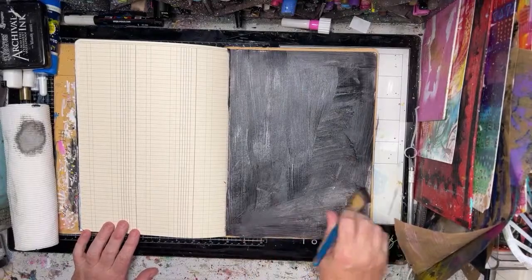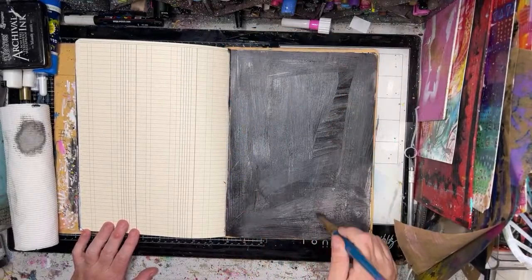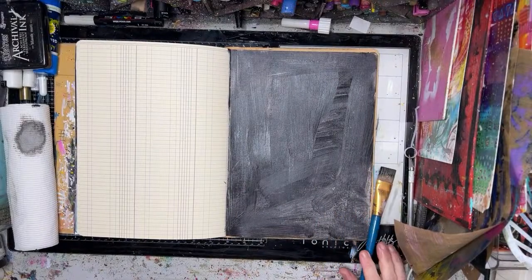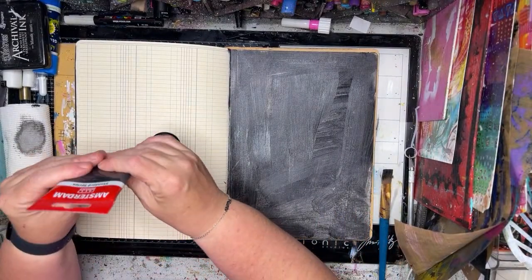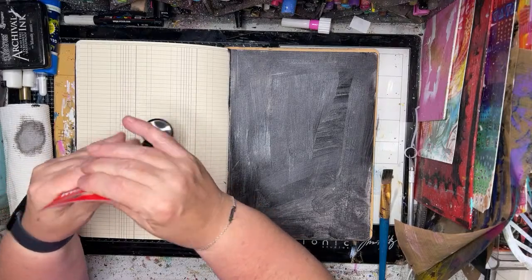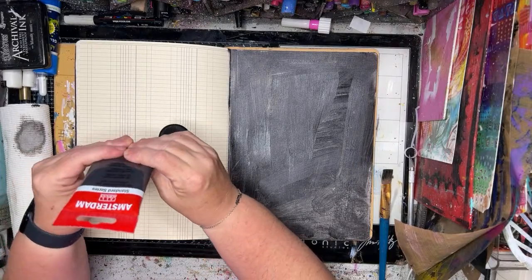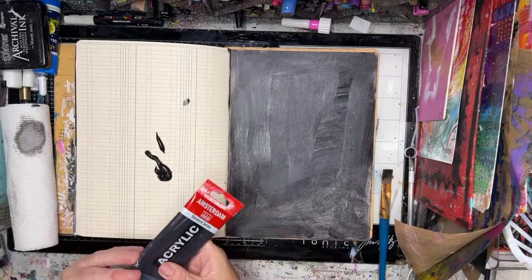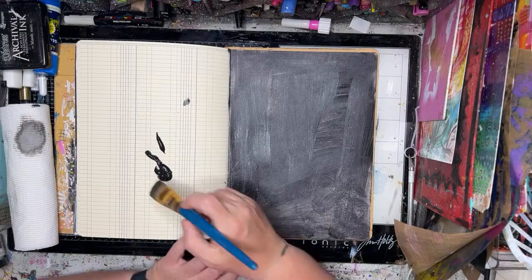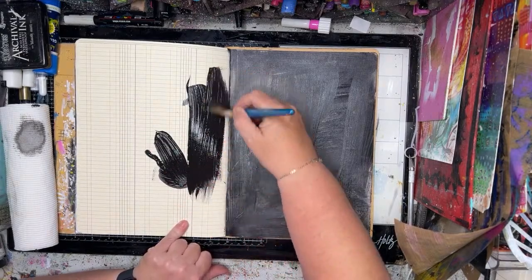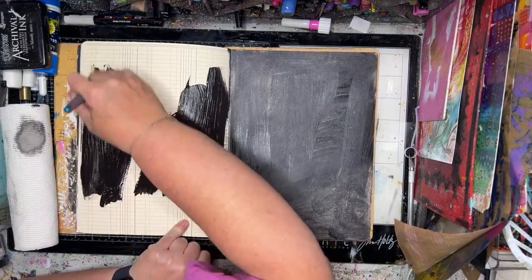So if you want to use black gesso, or a dark greyish colour, or any colour, it doesn't matter, but if you like the backs of your pages painted, and you're doing cut collages, I would probably do that first.